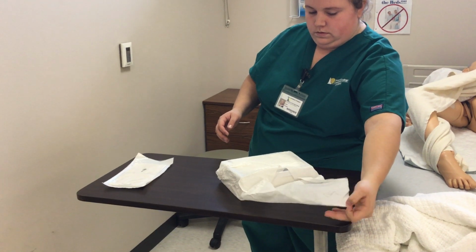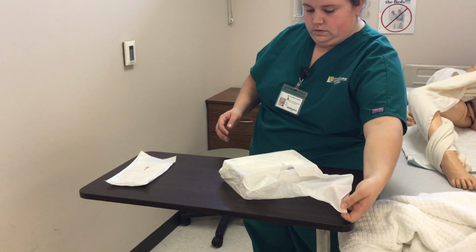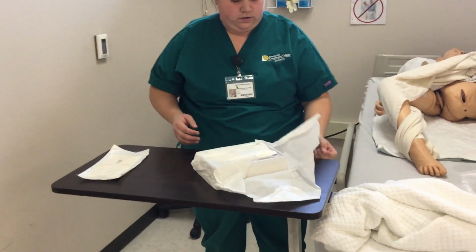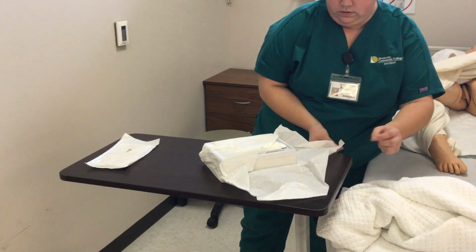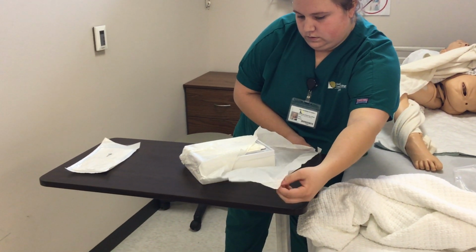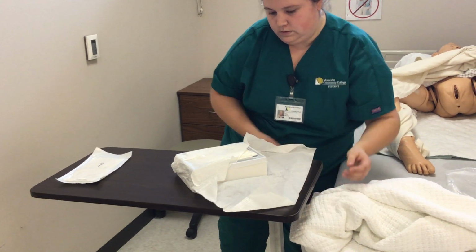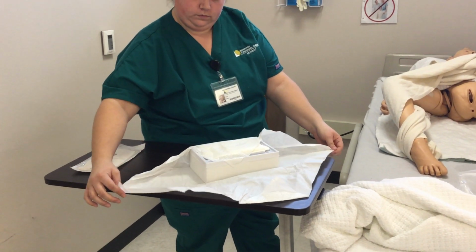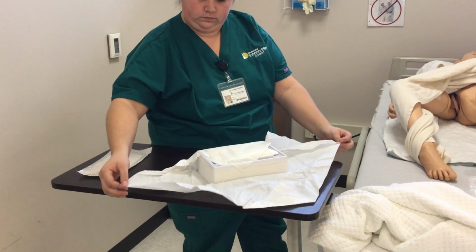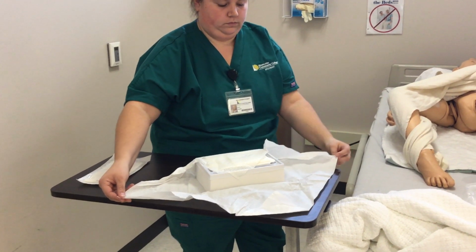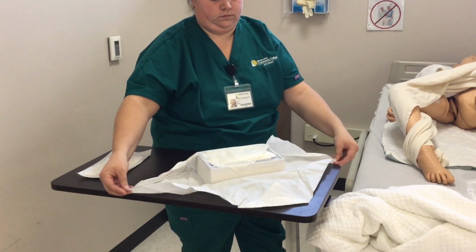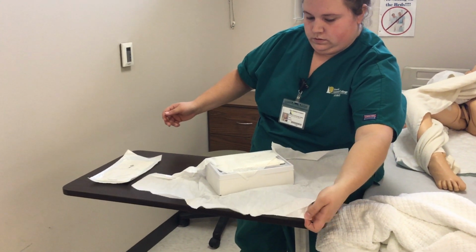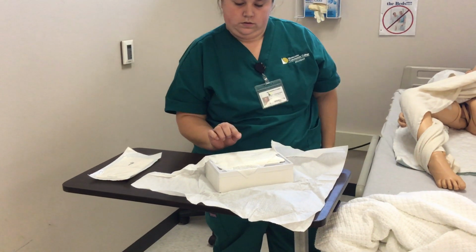So, once all that's said and done, we're going to get all our supplies ready, which I have in here. We're going to then get extra nursing personnel if necessary. And I'm going to explain the procedure to the patient. So we're going to give you a catheter because you have too much urine that's not coming out. So after that, I'm going to provide privacy. And then I'm going to perform hand hygiene and apply gloves.